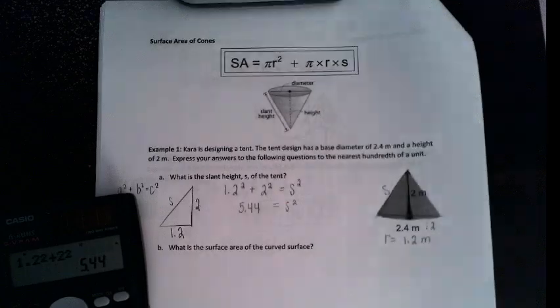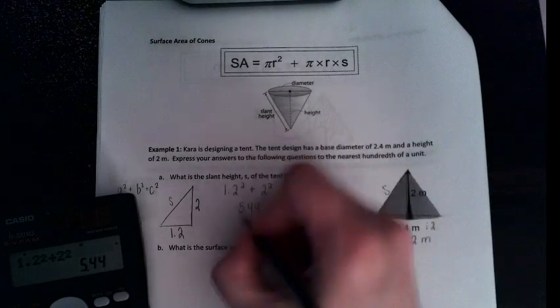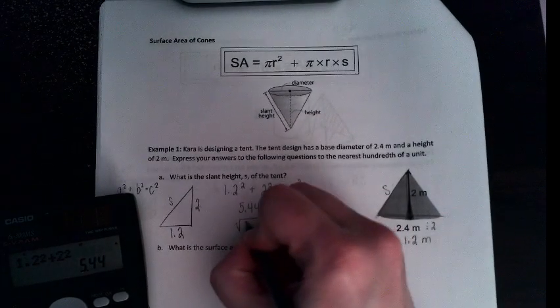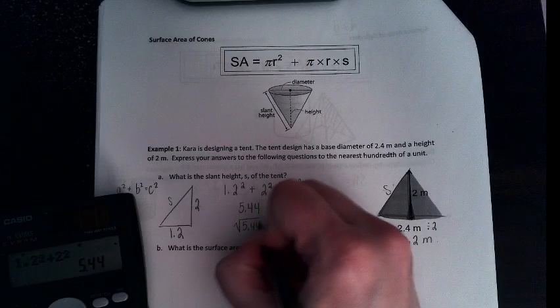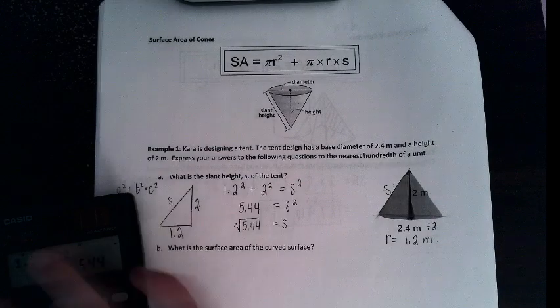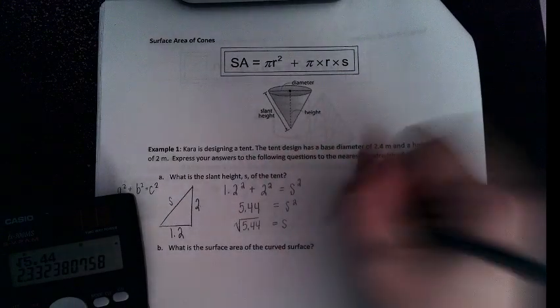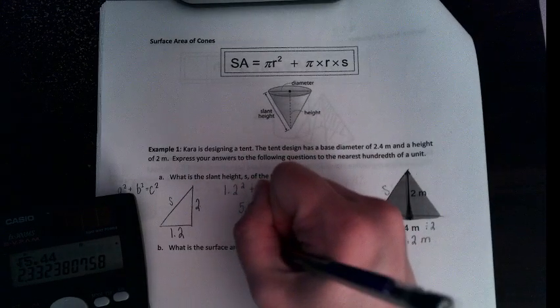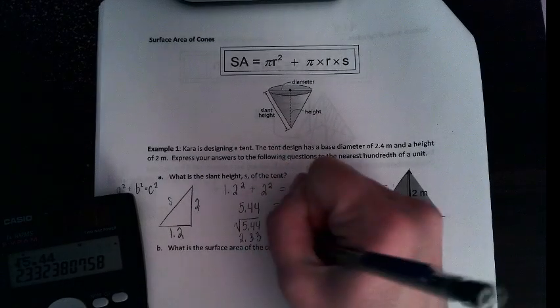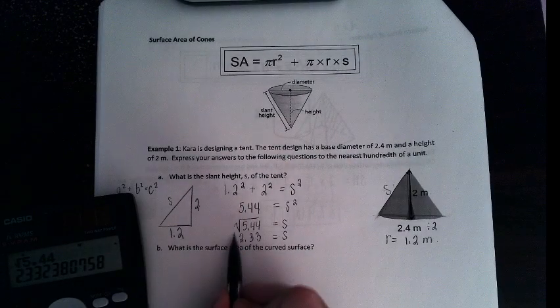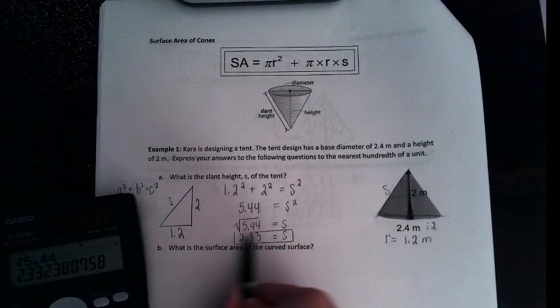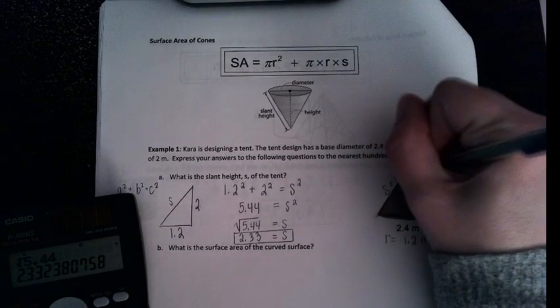That gives us the slant squared, but then in order to solve for just s, I need to take the square root. So the square root is 2.33. So that's the slant. I'm just going to write that over here.